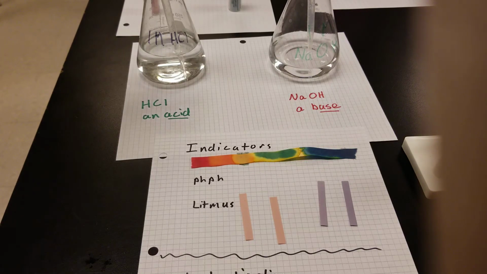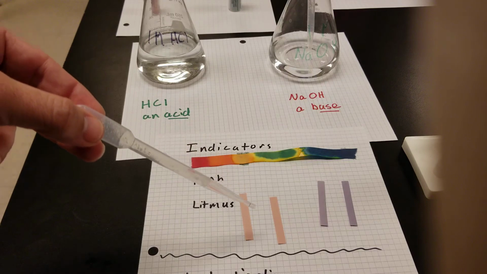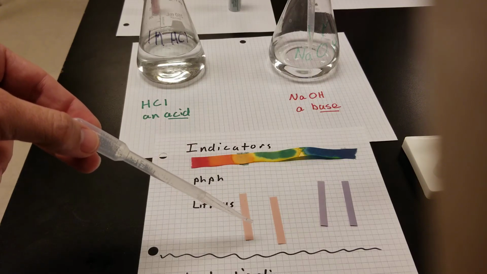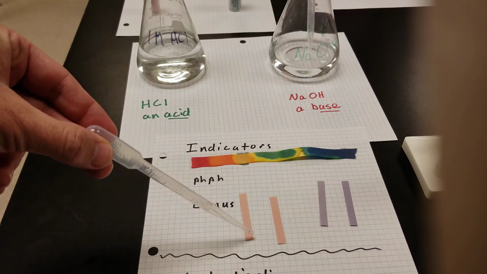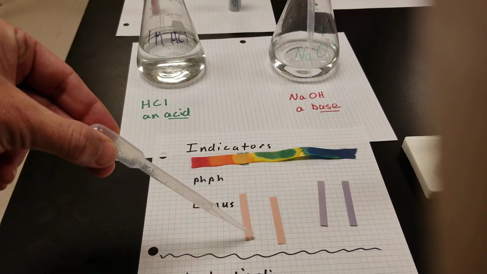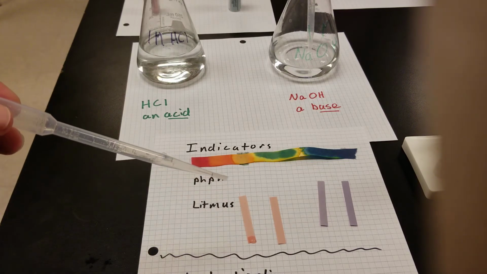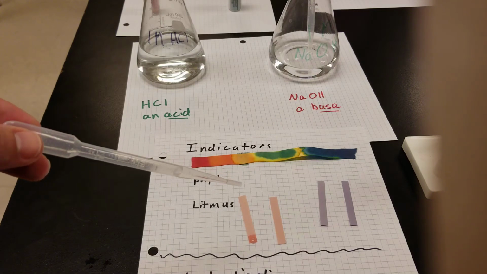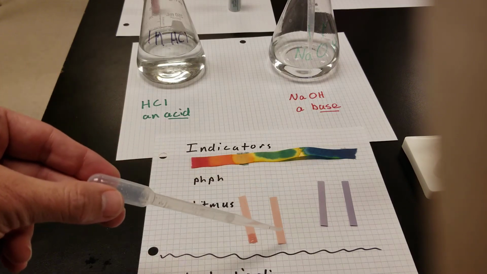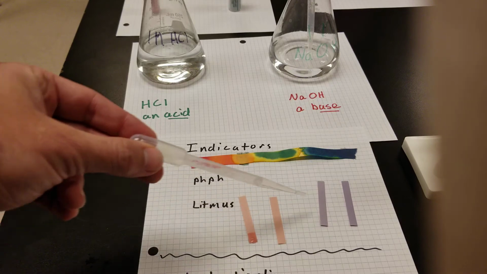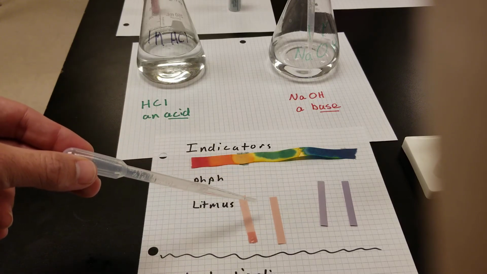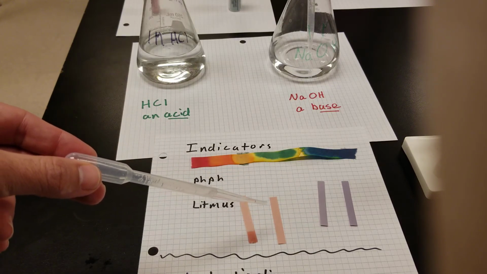Finally, I want to look at one more indicator. This is one of the earliest indicators that was found. It's a natural indicator. It's actually made by a kind of creature called a lichen. That's a plant-like creature that's made of fungus and an algae growing together. This litmus comes in 2 flavors normally. They call it red and blue, although to me it looks pink and purplish.